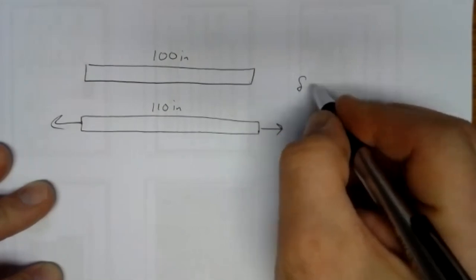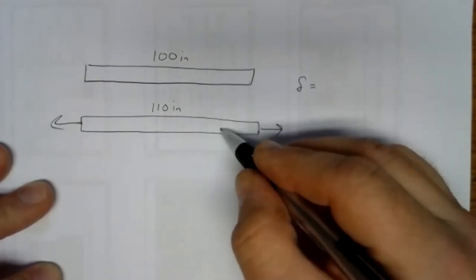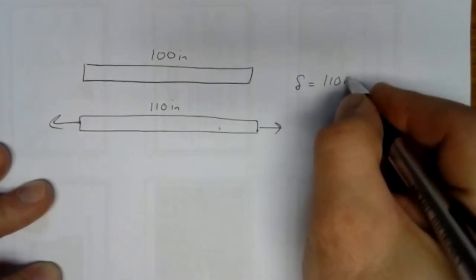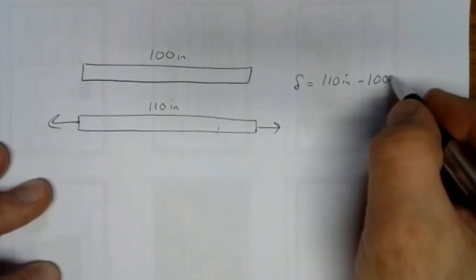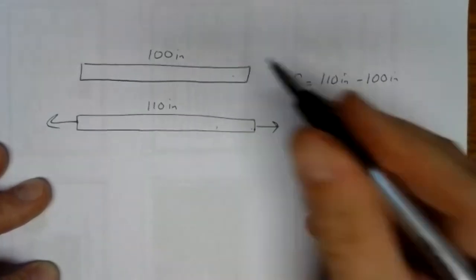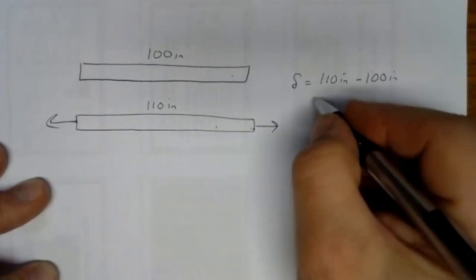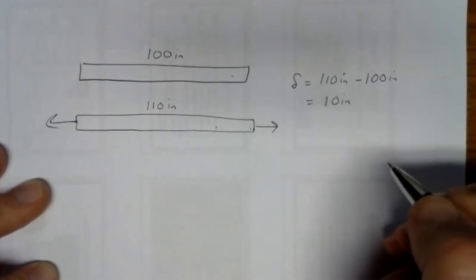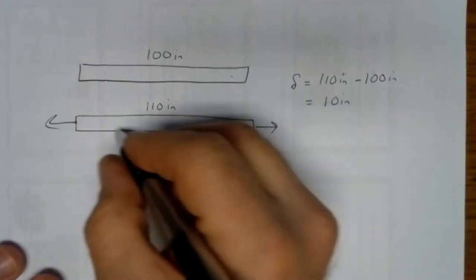Our value for delta is the deformed length, 110 inches, minus the rest length. It's where we ended up minus where we started. So it's the elongation. It's how much it grew. And it grew by 10 inches. That's a real physical value. That's something we can measure.